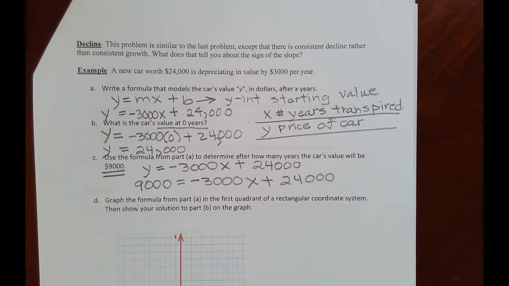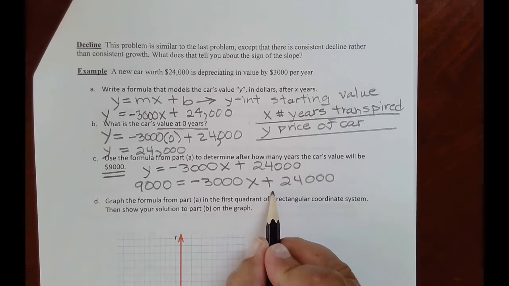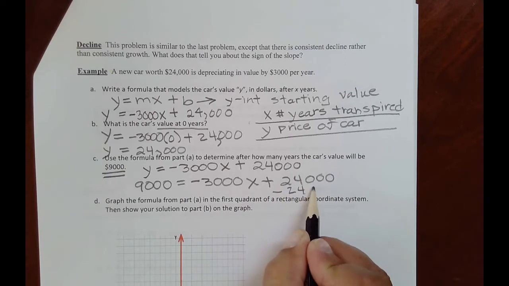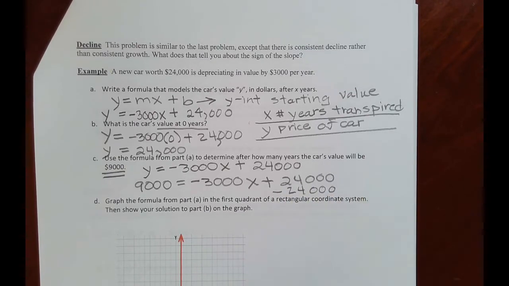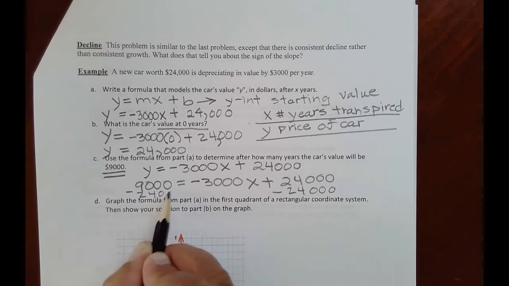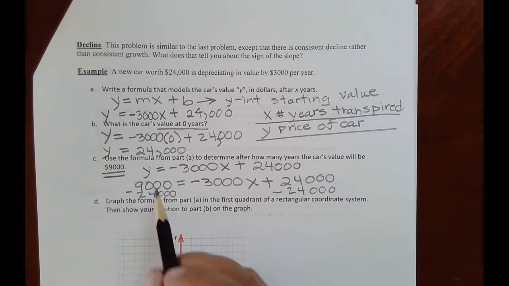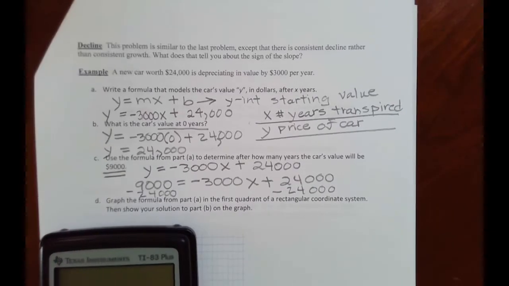Okay, so if you continue to solve this, you're just going to bring the 24,000 over to the other side where the 9,000 is. And you end up with 9,000 minus 24,000.